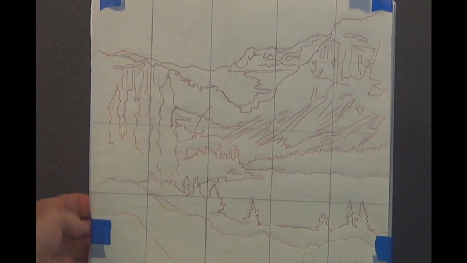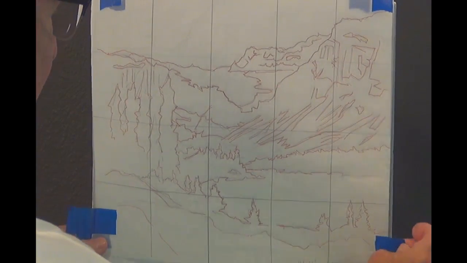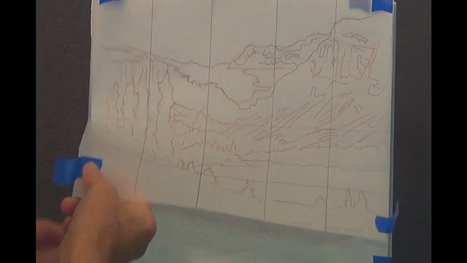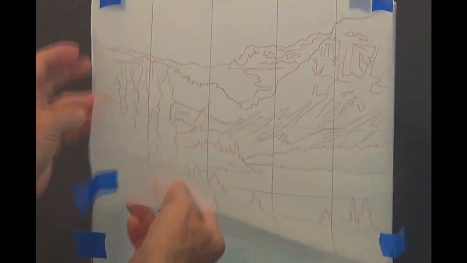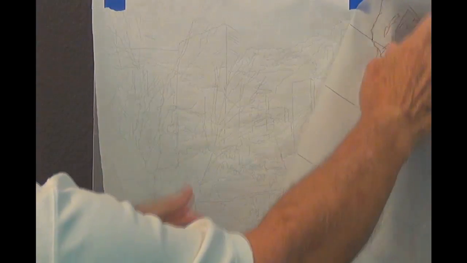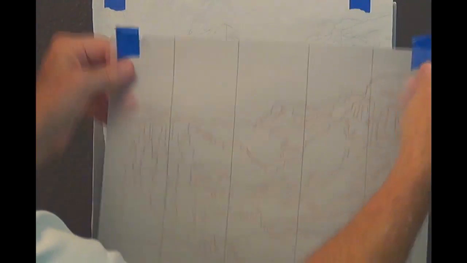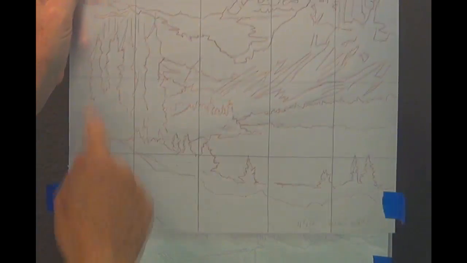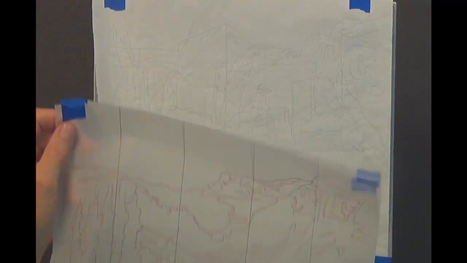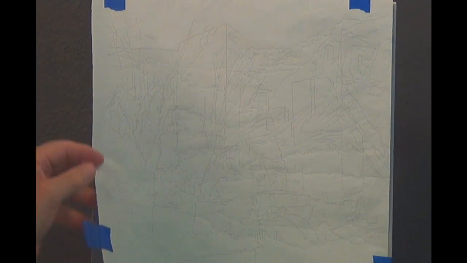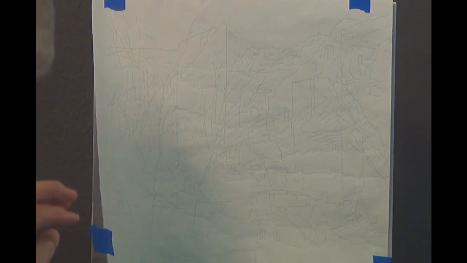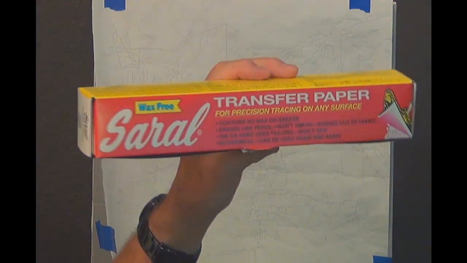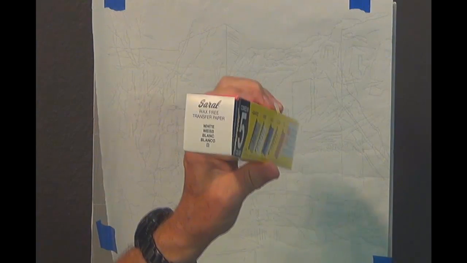This is tracing paper that I use, and so I basically just tape it over another type of paper, which is a transfer paper. So I have my sketch here, and I use a red ink pen so that I know where I have sketched and what I have finished and what I haven't finished. Underneath that I have Saral, S-A-R-A-L, transfer paper, and it comes in boxes like this, and you can get it in different colors.